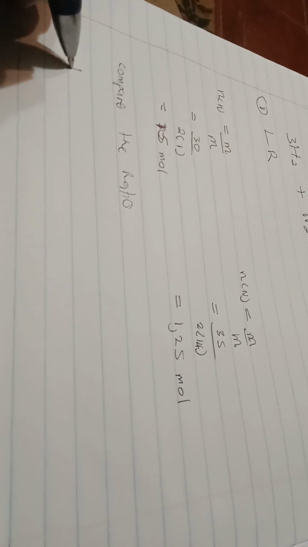Then we're going to compare the ratios. You need to compare the ratios. And how do we compare the ratios? We apply stoichiometric calculations. Let's take the hydrogen and compare it to the nitrogen. We know the mole ratio for hydrogen is 3, and for nitrogen it's 1. Then we have 15 mole, and we're looking for the nitrogen required.